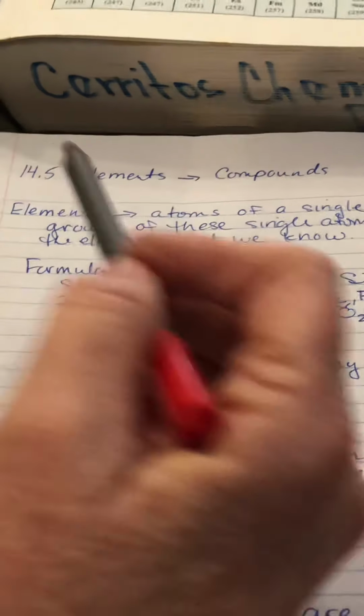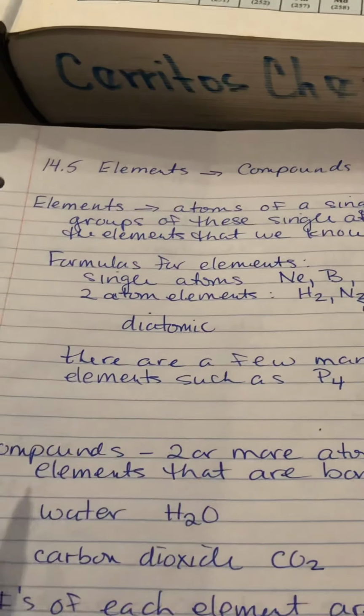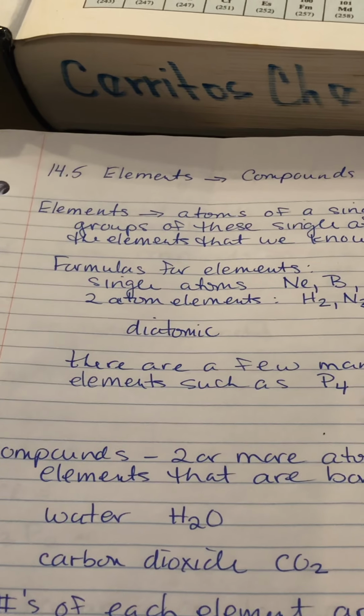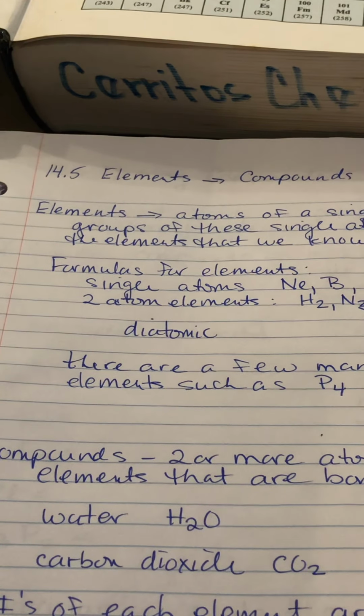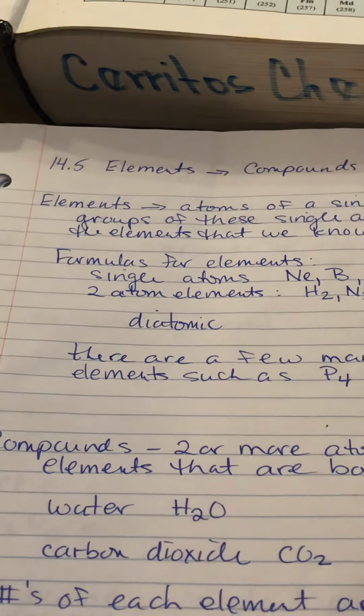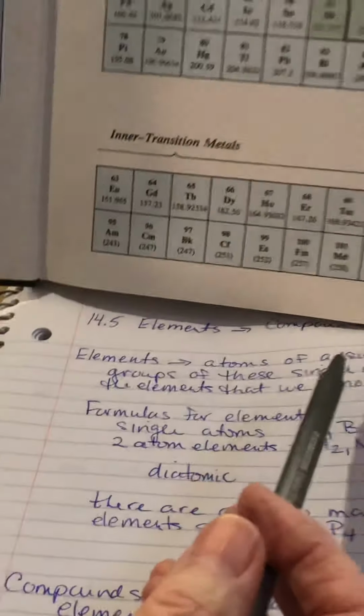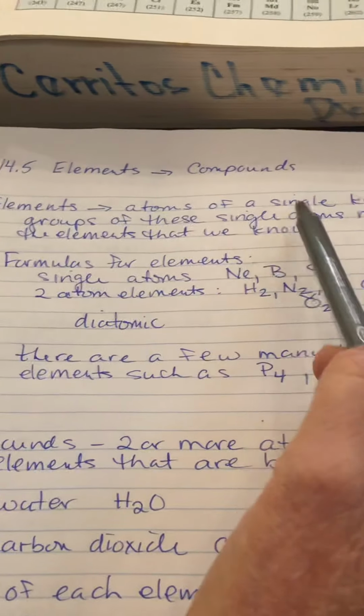So starting with 14.5, they talk about elements versus compounds. And we might have brought this up already, I'm not positive. But I figure since the book mentions it here, it's a good time to reiterate it, even if you've heard it before. So elements, those things you see on the periodic table here, one square for each of them, are atoms of a single kind.